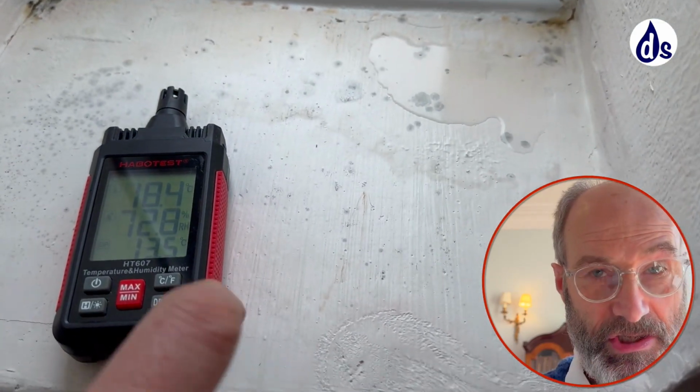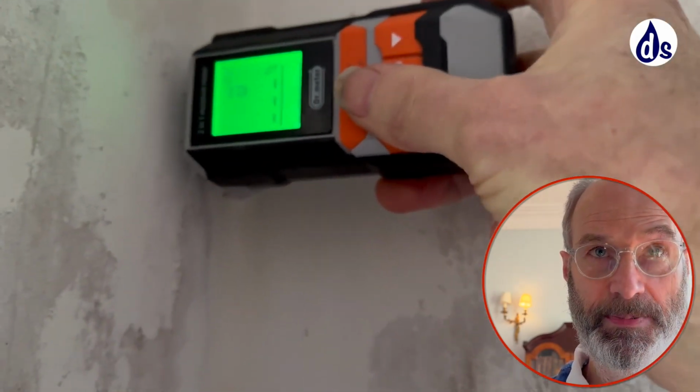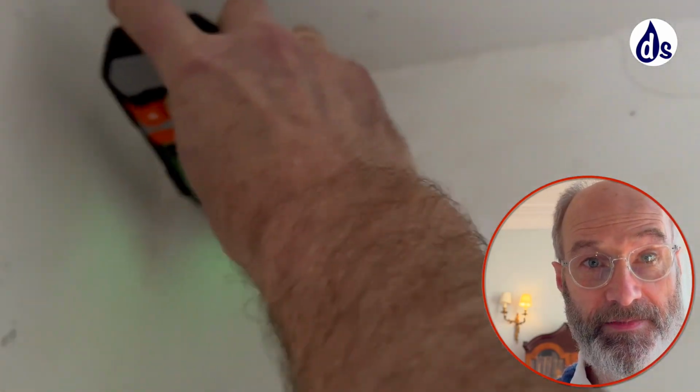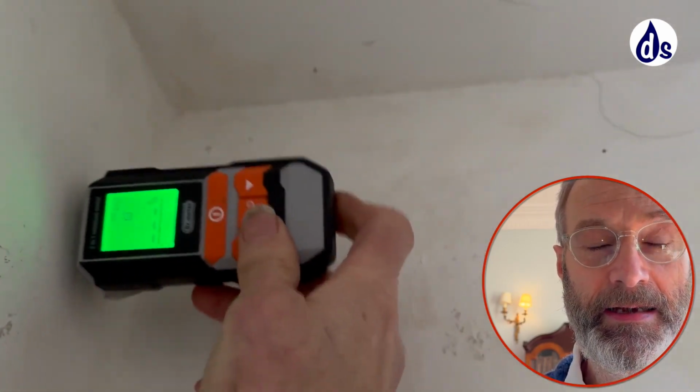Although I can't exclude penetrating damp, because there's so much excess vapour, so much condensation, that has to be the primary cause. And you can see the dew point at the time of the survey was 13, and the outside temperature was something like 8 or 9.